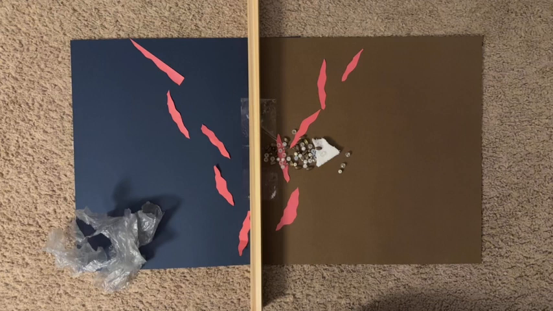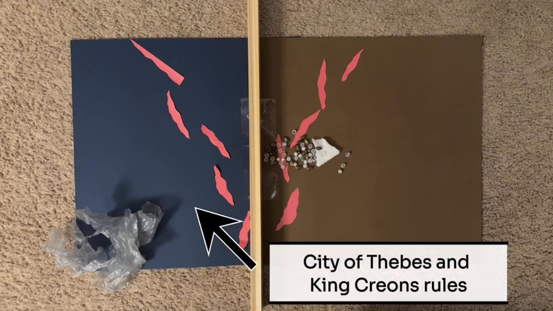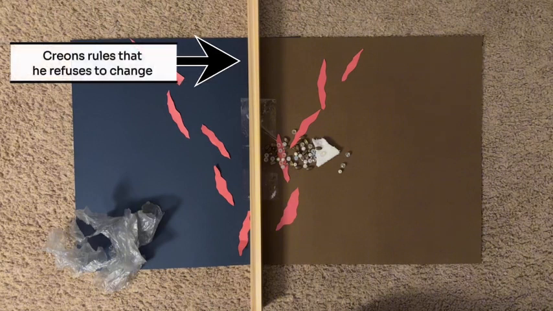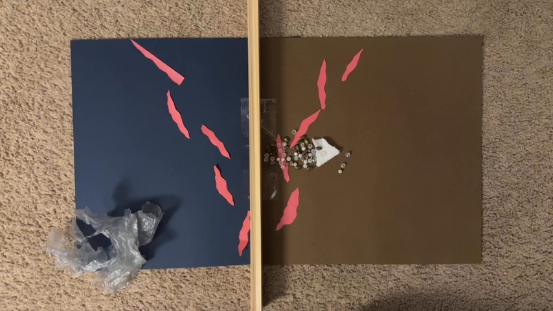So first, looking at the color and line, I split the board into two different worlds. On the left side, the gray and the black color represent the city of Thebes and King Creon's cold, strict authority. I used a straight wooden stick here as a wall or a boundary that couldn't be crossed. And that shows how Creon's laws are very rigid and how he refuses to change his mind, even when it starts hurting the people around him.